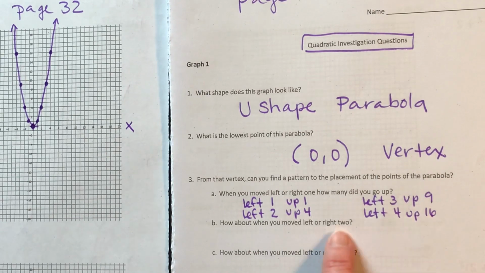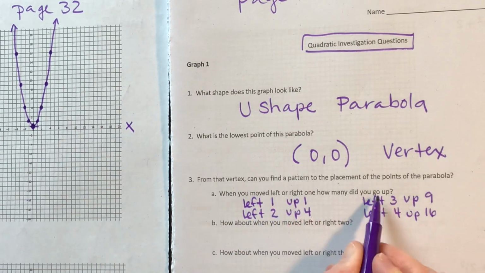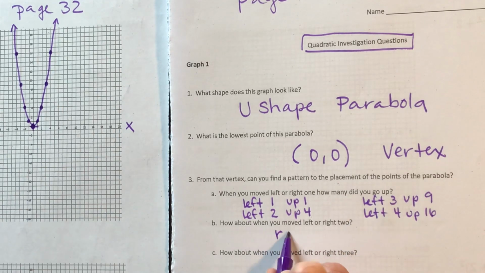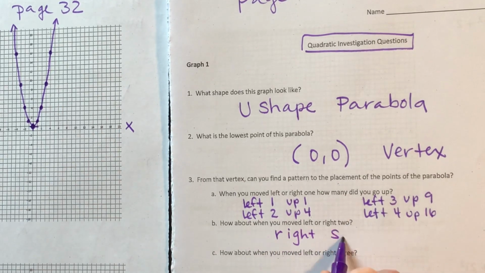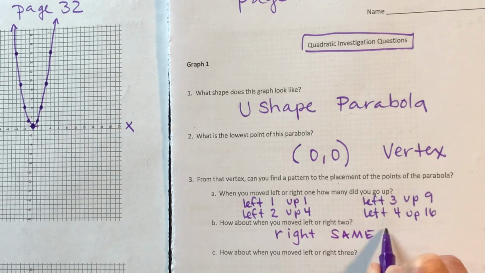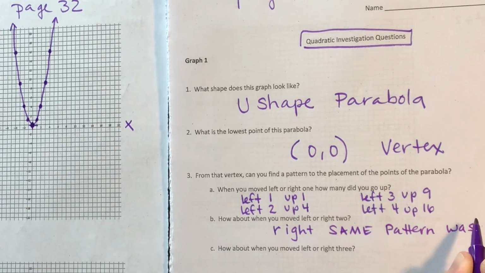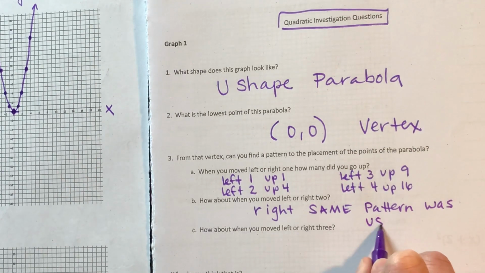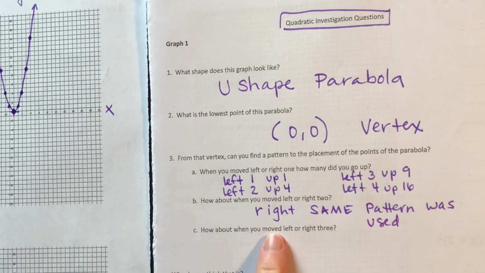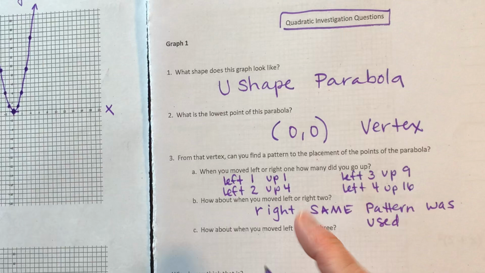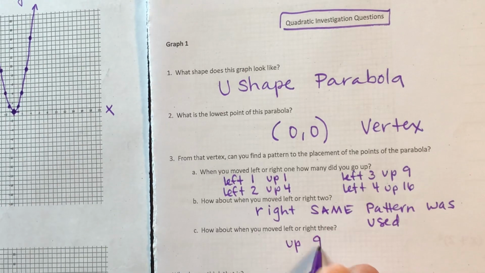It also does the same thing when we go right. I know this said only left or right, but when we went right, the same pattern happened. The same pattern was used. When we moved left or right 3, we went up 9.